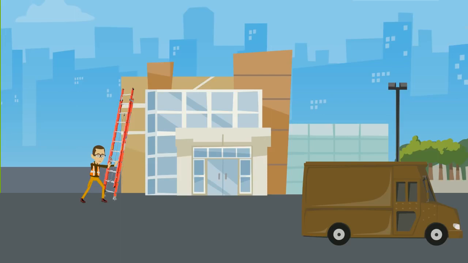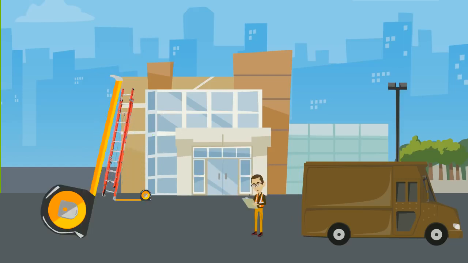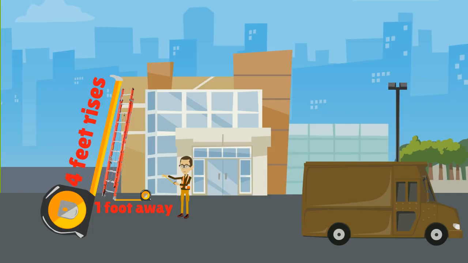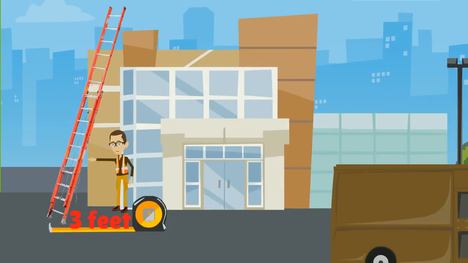Make sure both feet are planted firmly on the ground. Secure the bottom of the ladder or have someone hold it while you climb. Angle the ladder properly by using the 4-to-1 rule. The bottom of the ladder should be 1 foot away from the wall for every 4 feet the ladder rises. For example, if the ladder touches the wall 12 feet above the ground, the feet of the ladder should be 3 feet from the wall.